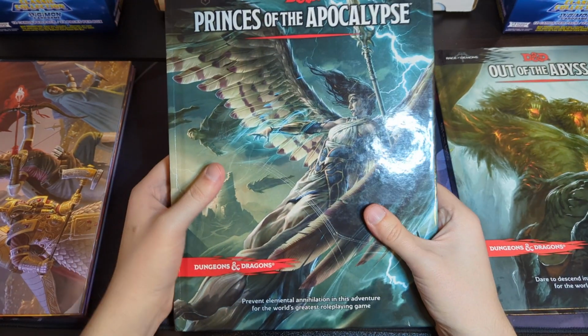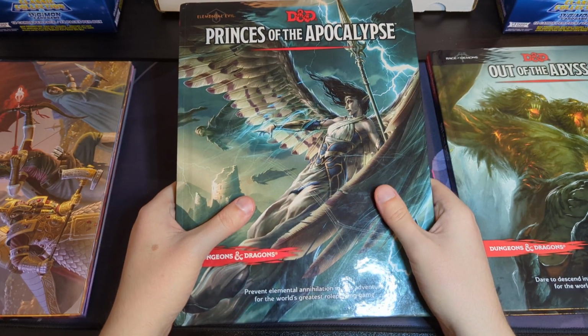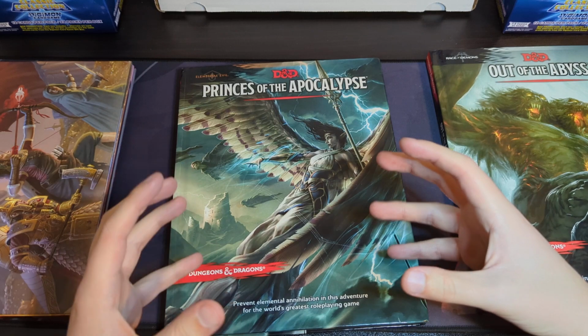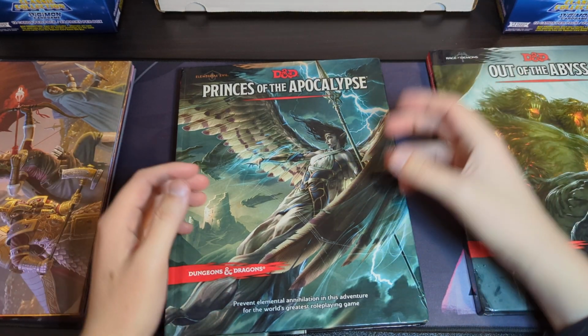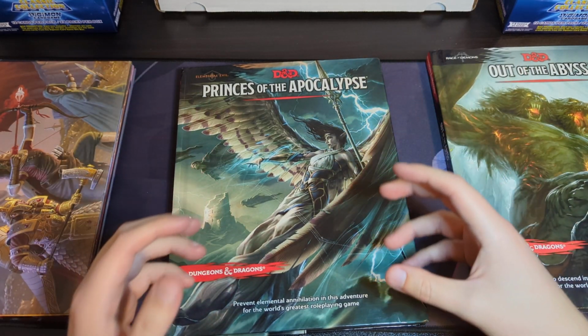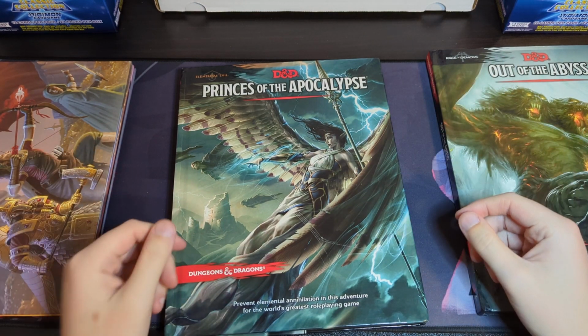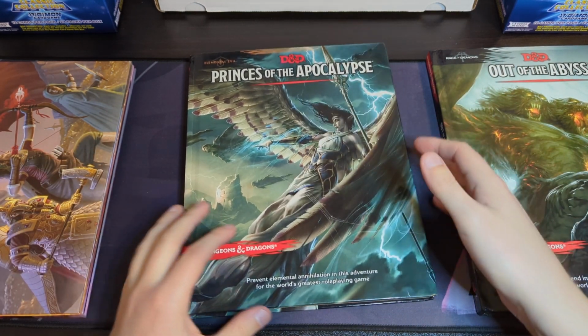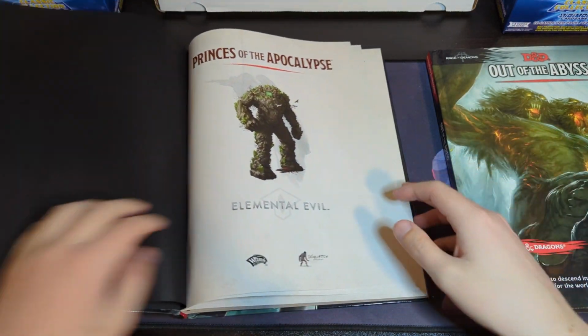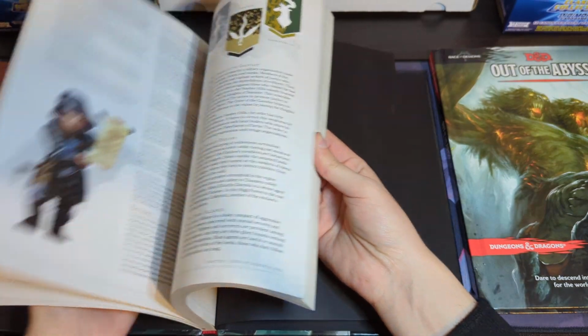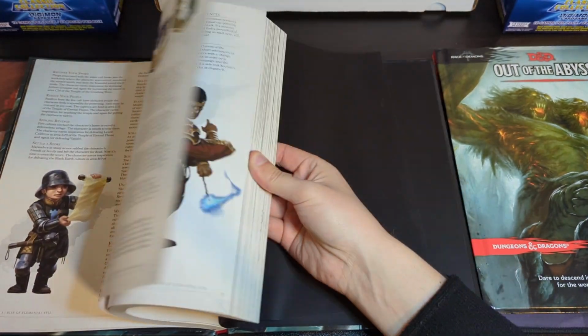I have this, Princes of the Apocalypse, I believe was the next one, where basically you have 4 elemental cults, one each for the 4 elements, fire, earth, air, and water. And they're all trying to end the world with their respective element, essentially. And so this adventure goes through you trying to thwart all of them. I've never run this adventure. I've never played in this adventure. So what I've just told you is kind of all I know about it.